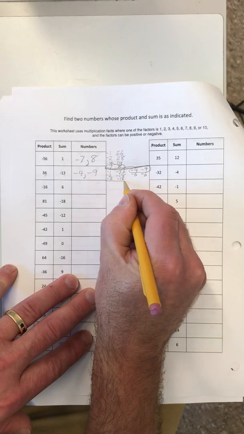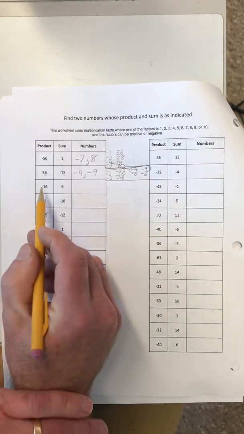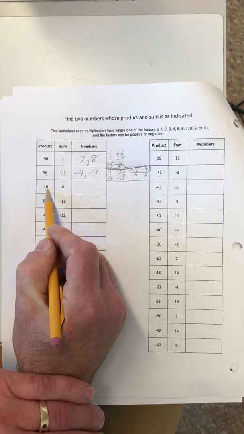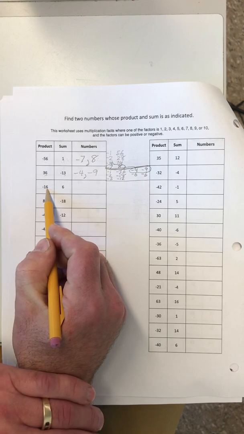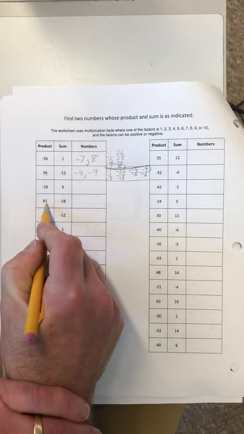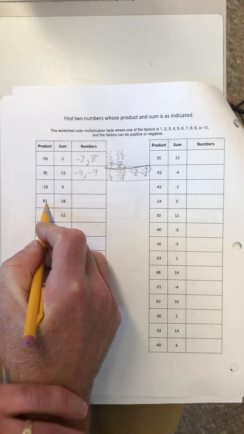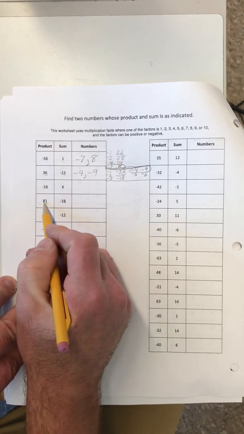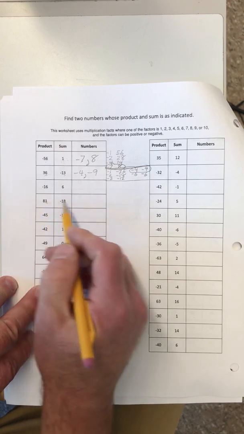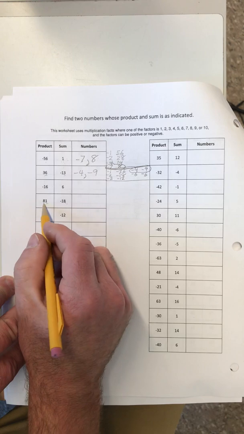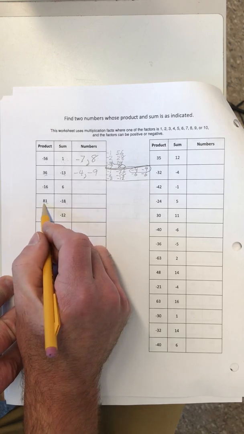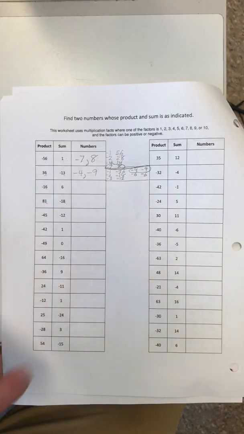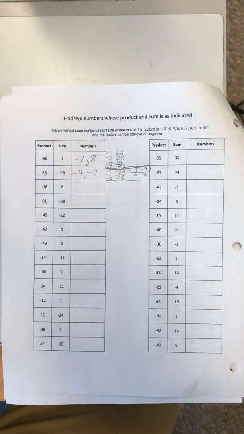Okay? So again, if my product is negative, then it was a positive times a negative. If it's positive, either it's a positive times a positive if this value is positive. If it's a positive product and a negative sum, then it was a negative times a negative. Okay? So I'm going to give you a few more minutes to work on that.